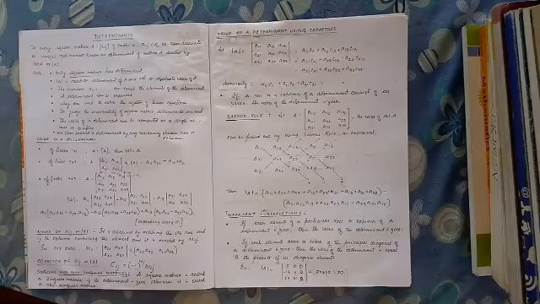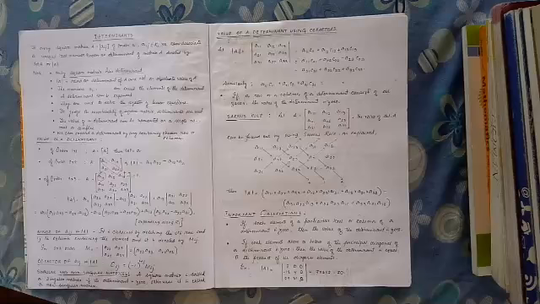Now we should know singular and non-singular matrices. A square matrix is called a singular matrix if its determinant is 0. If the determinant of the matrix is not 0, then it is called a non-singular matrix.